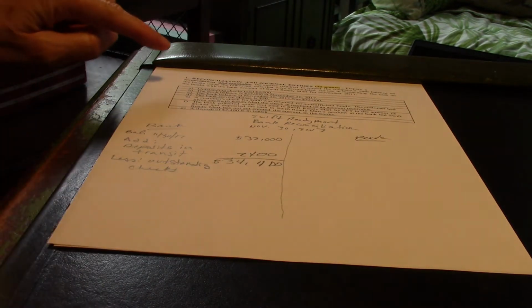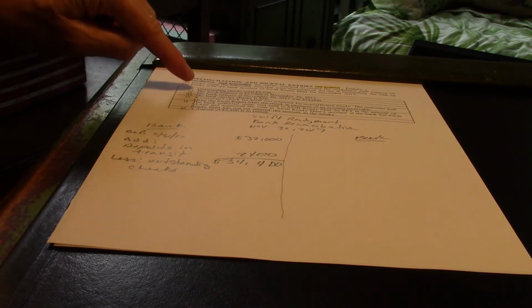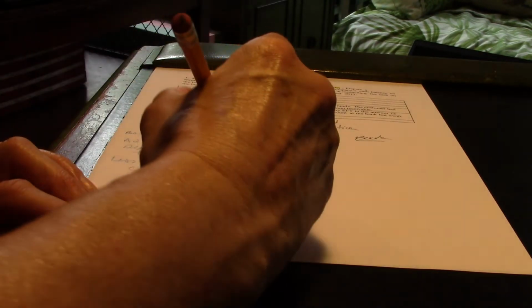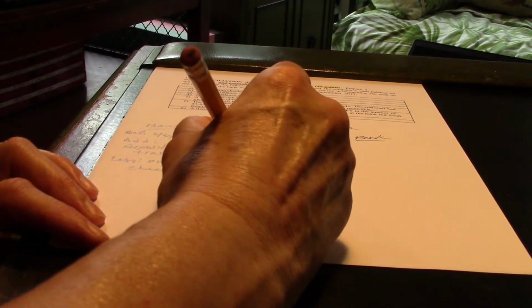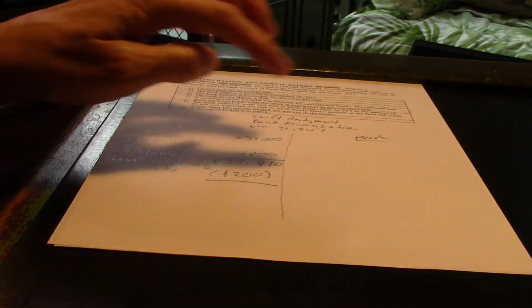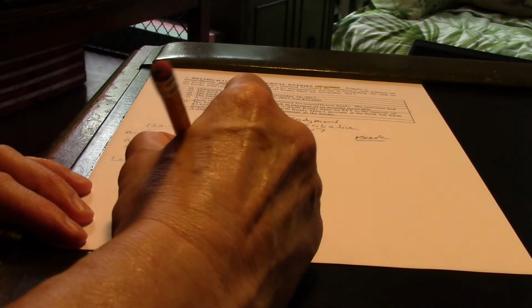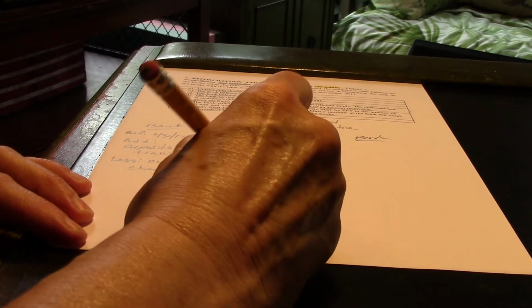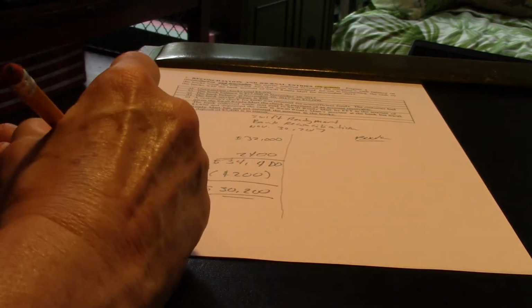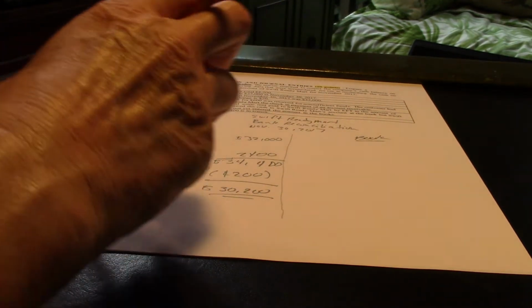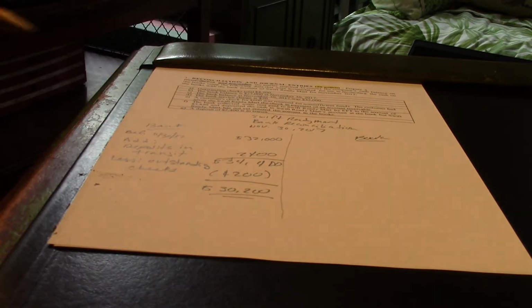So we've got to find those. Oh, the very first thing, outstanding checks, 4,200, so that's a subtract. 34,400 minus 4,200 equals 30,200. And of course you have to label it. That's the adjusted bank balance.